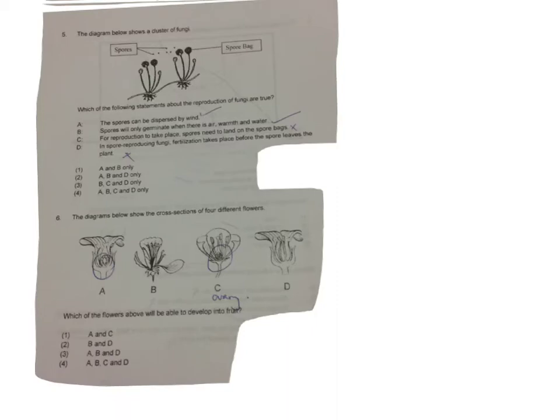Okay, we move to question 5. The diagram below shows a cluster of fungi. Okay, so you see spores and spore bags. Which of the following statements about the reproduction of fungi are true? Okay, the spores can be dispersed by winds. Okay, that's true, because the spores are very small and very light, so they disperse by wind dispersal methods. Spores will only germinate when there's air, warmth, and water.